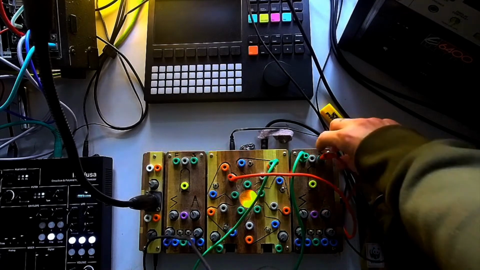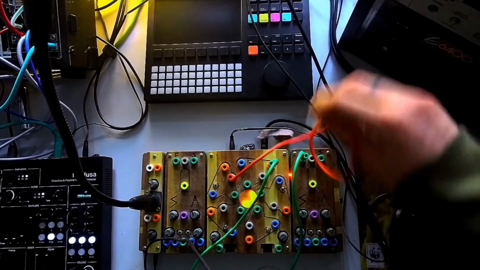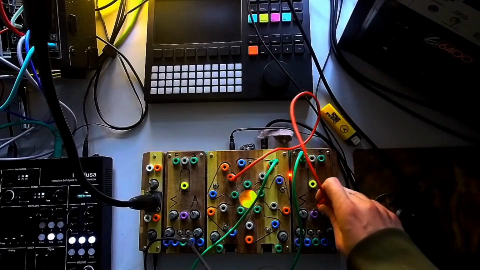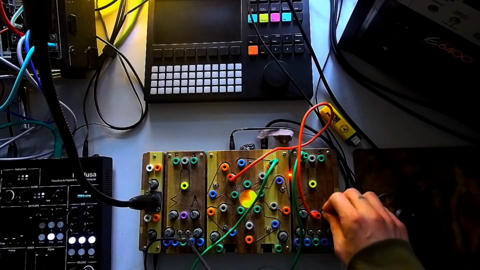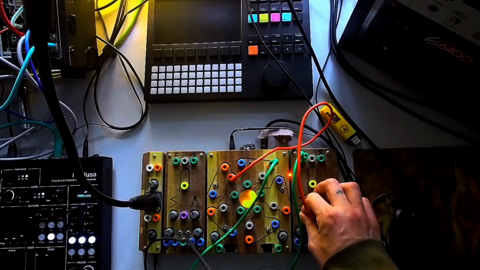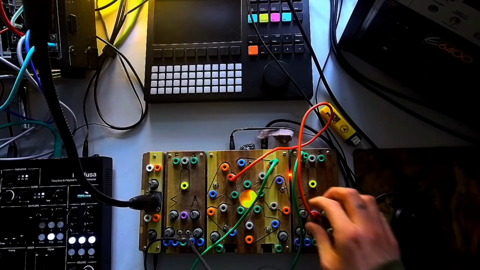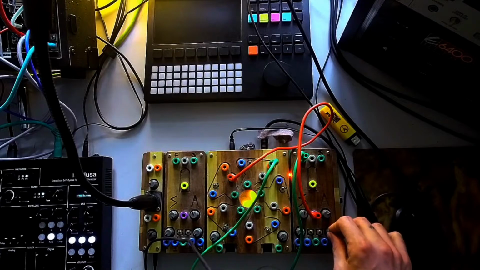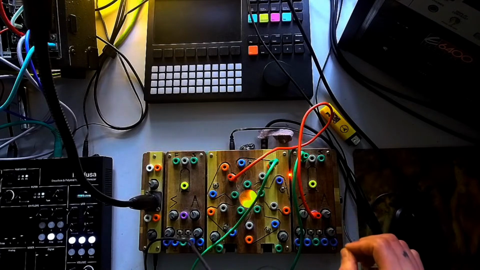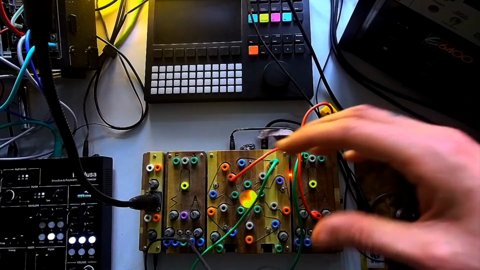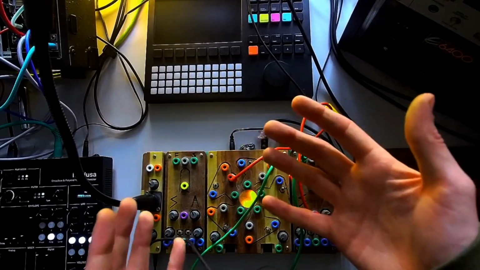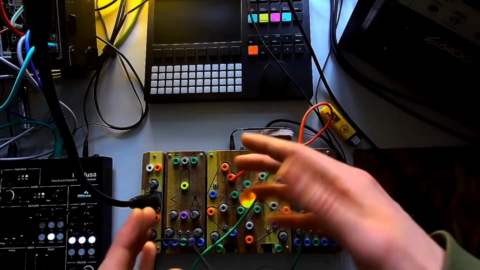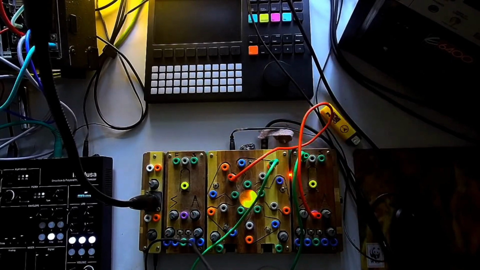Or if I wanted to, I could also plug one of these oscillators / modulation sources into pitch. So you can hear it has a really organic sound. It's just a beautiful sound to it.